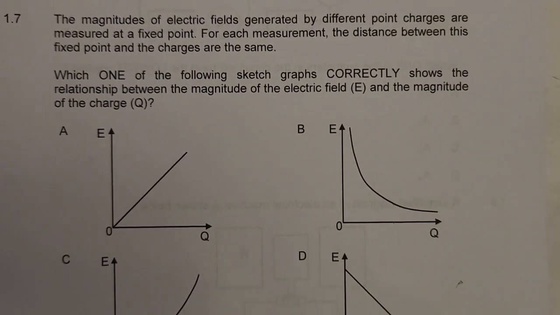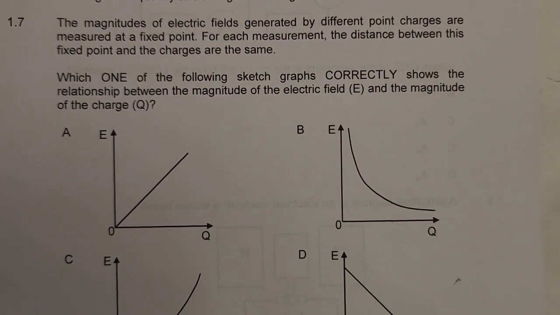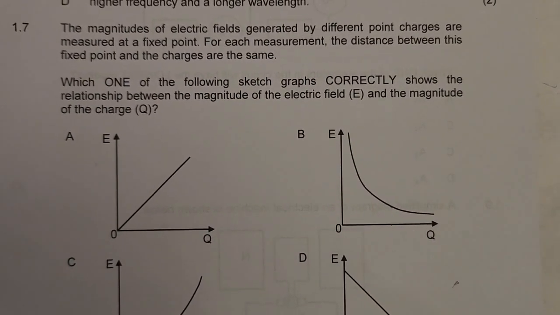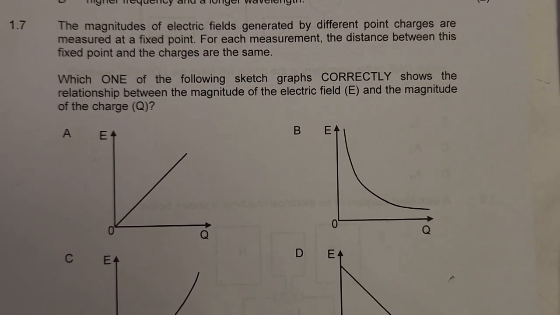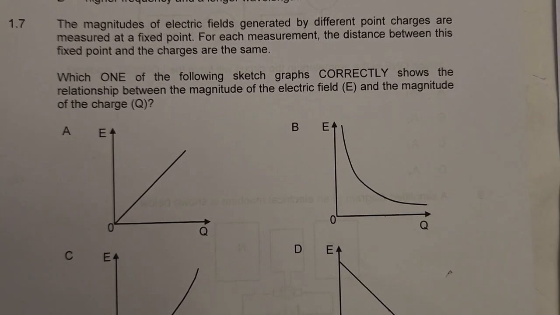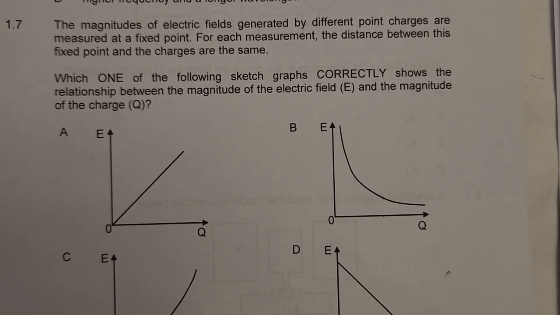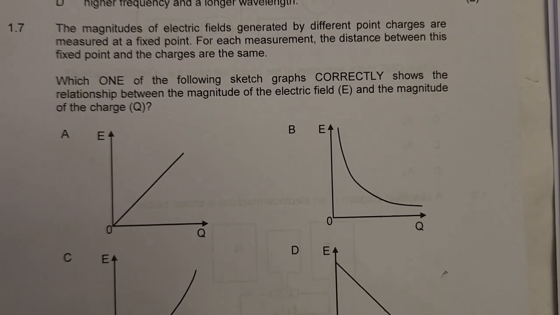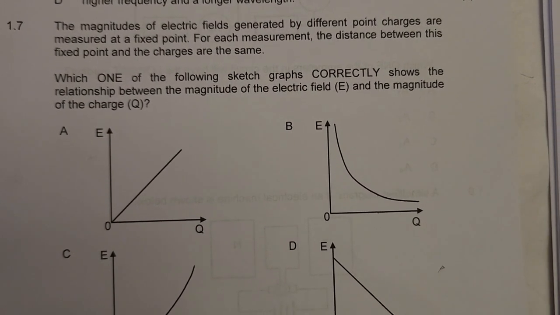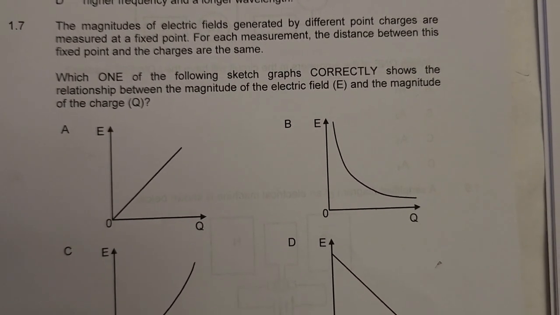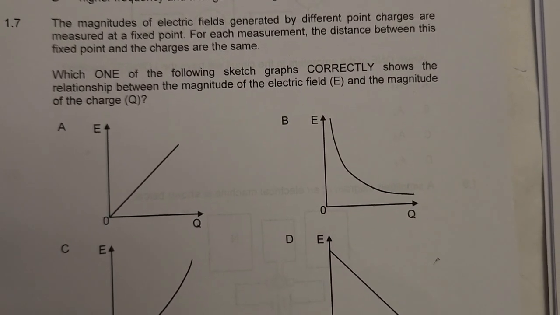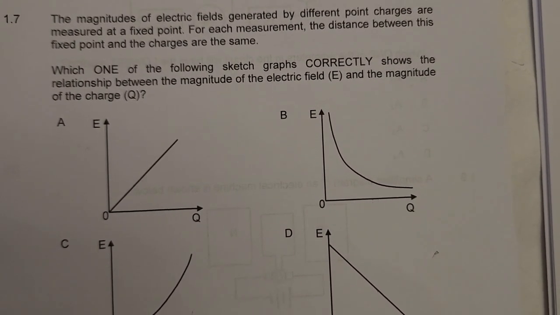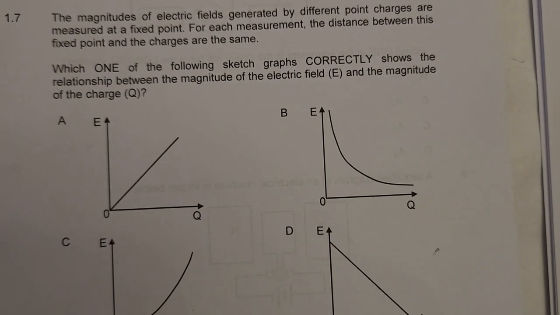We come to this one. They say to us, the magnitude of the electric field generated by different point charges is measured at a fixed point. For each measurement, the distance between the fixed point and the charges is the same. Which one of the following sketch graphs correctly shows the relationship between the magnitude of the electric field E and the magnitude of the charge?